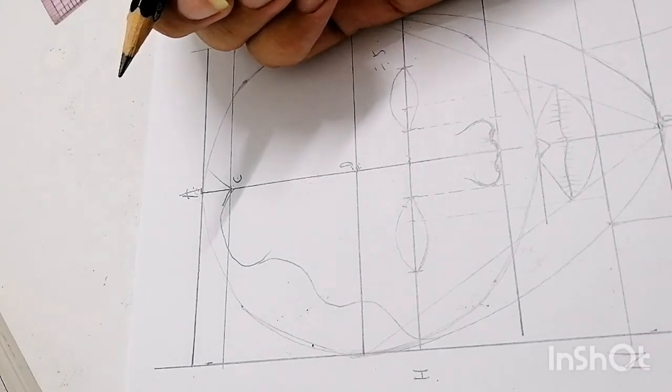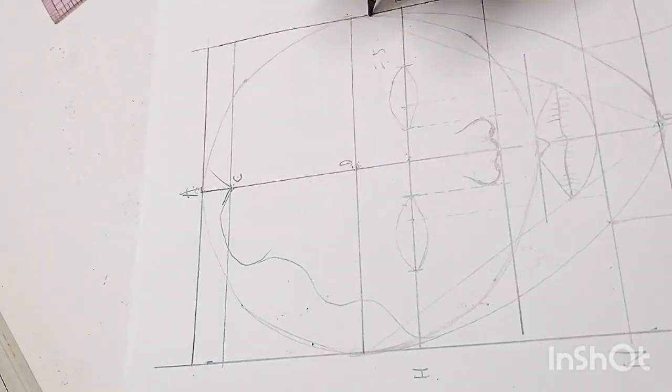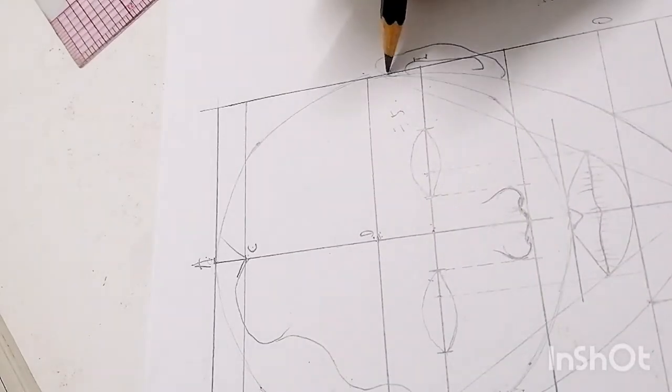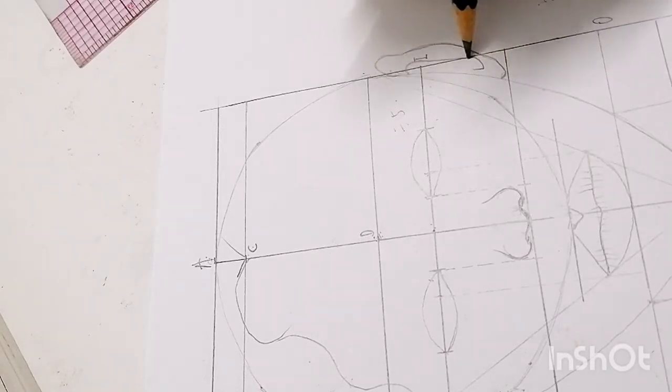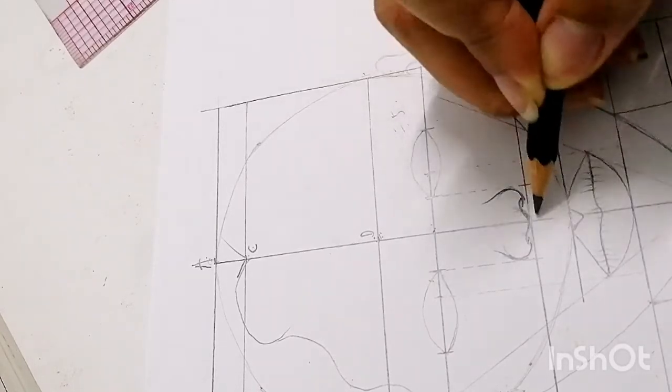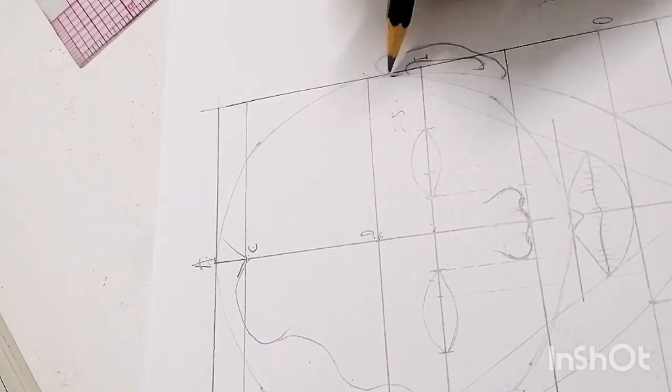So the ear basically is more to here, this line, and then I'm going to draw the ear and it ends on the nose line. The ear usually ends on the nose line. So, oh sorry, I was drawing out. So, this is the ear that ends at the nose line, begins from this line.